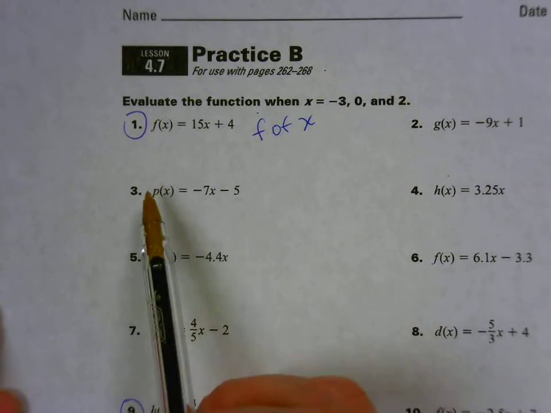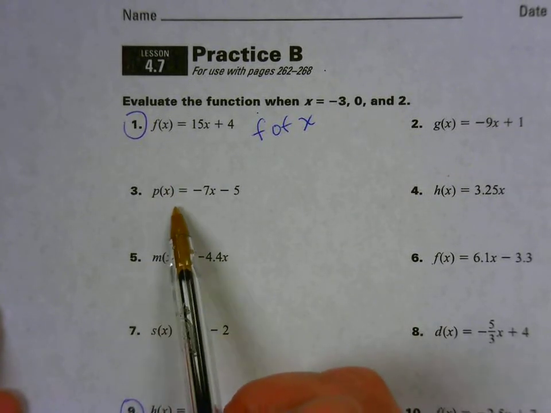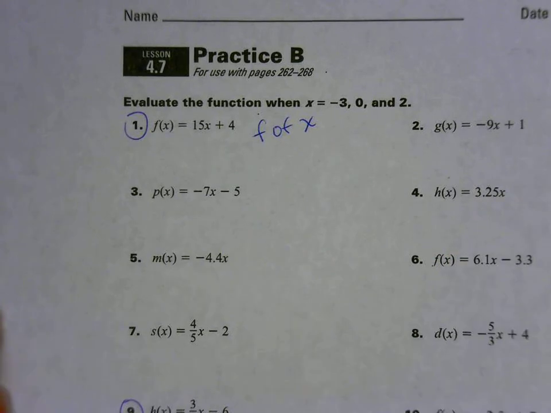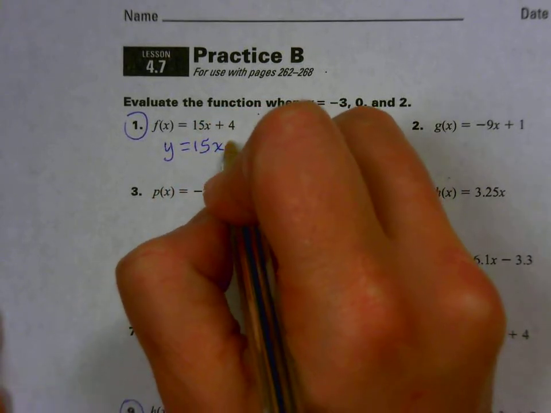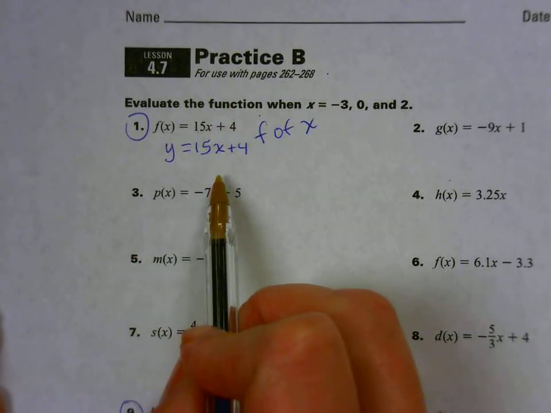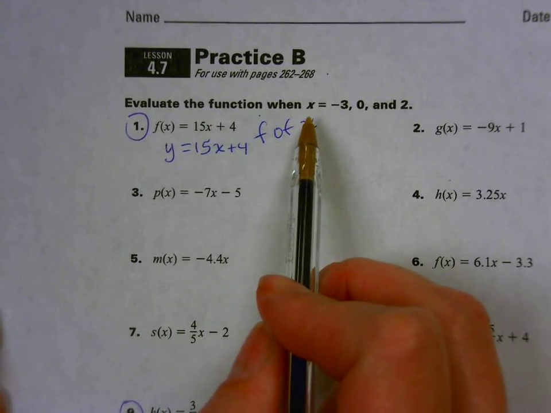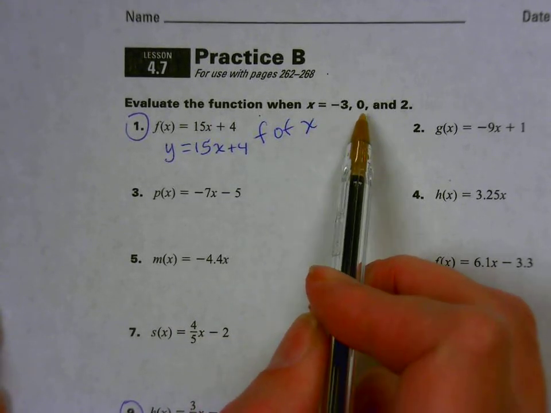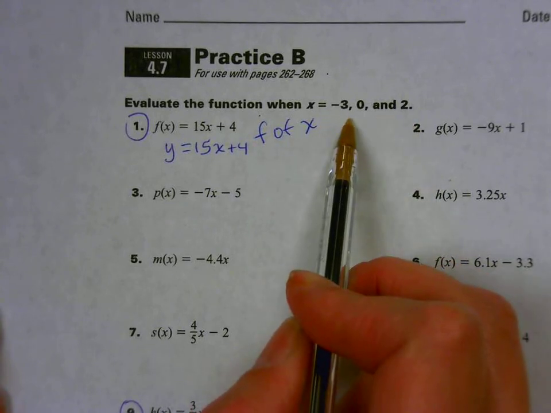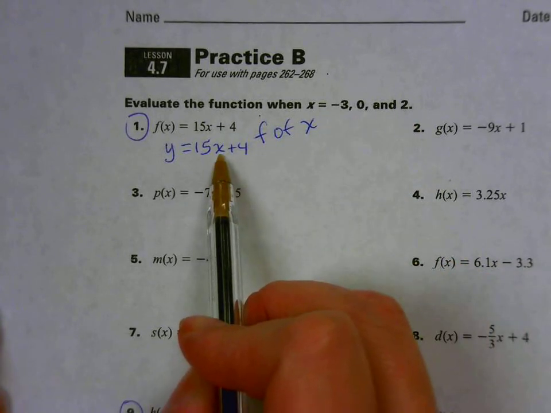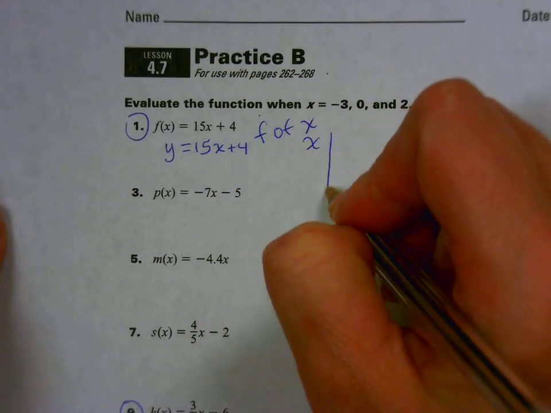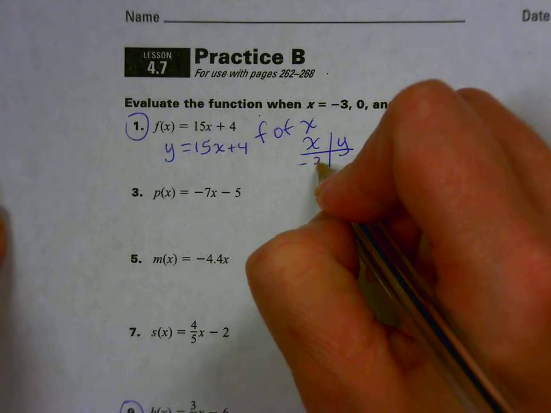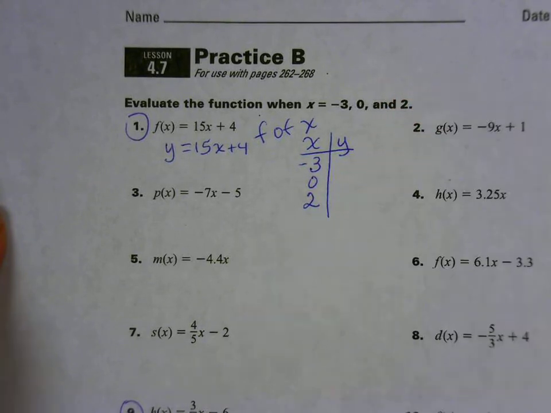So I could say, okay, everybody look at f of x, or p of x, or g of x. It's just a way of naming the function, but it really still means the same thing. So you're still going to see this. That's what it means. There's no difference here. When this says evaluate the function when x is -3, 0, and 2, they want you to plug these numbers in for x right here. What I would do is create a little table here, and your domain is -3, 0, and 2, and you're going to have 3 answers for this one.